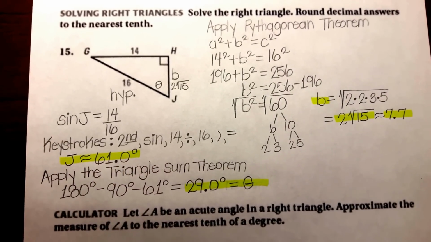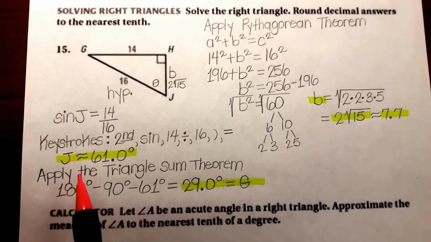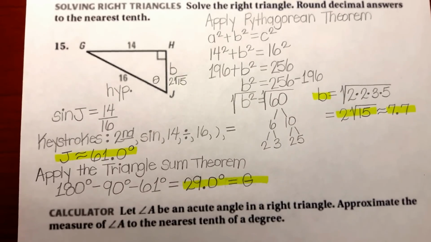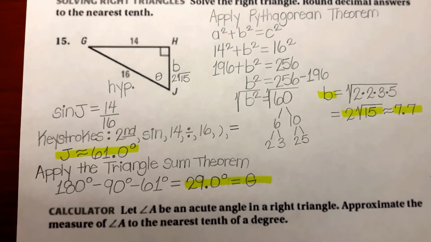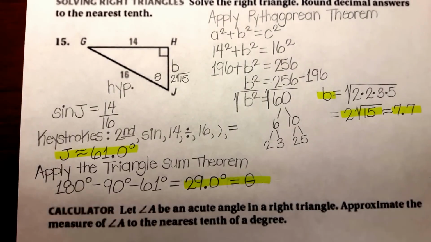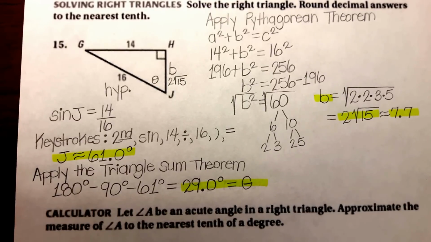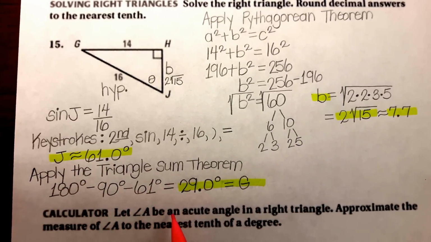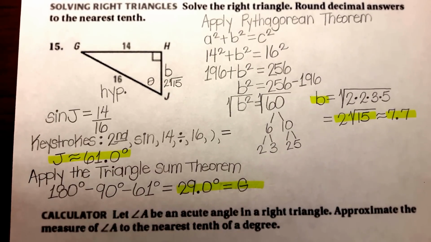But again, if I was just doing this on my own, I would just round it off to 61 degrees, and that's it. The next step, I want to apply the triangle sum theorem. Now, you can use your trig ratios again and find out what the angle G is. You can do your trig ratios again, but since I have two angles already given to me, we're going to keep it simple and just apply the triangle sum theorem. So 180 minus 90 degrees minus 61 degrees is 29 degrees, and that is my measure for angle G.